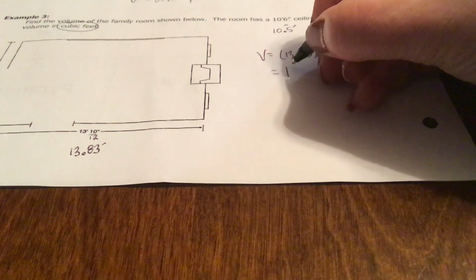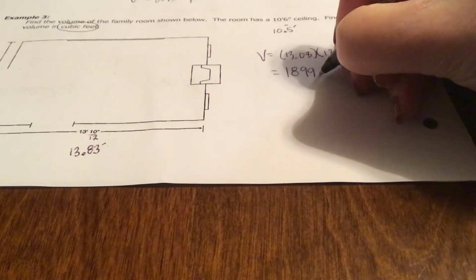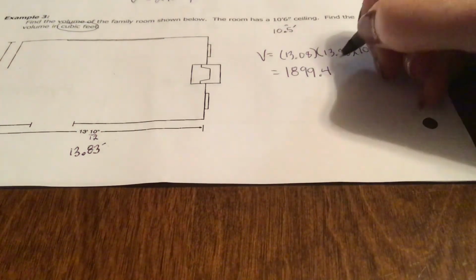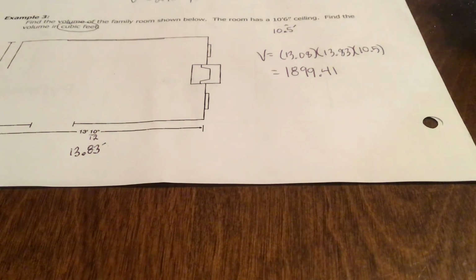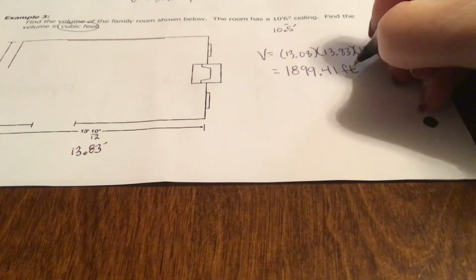So I get 1,899. And we'll go out 2 places because I did all of our other measurements in 2 places to the hundredths place. And this would be cubic feet.